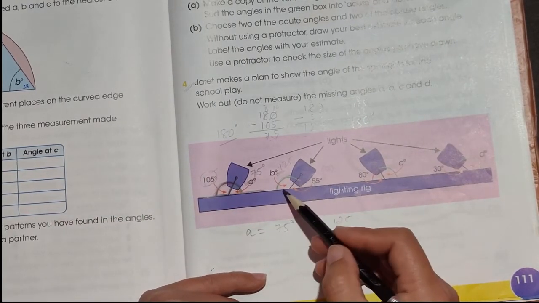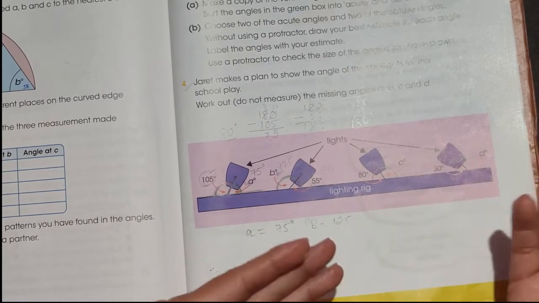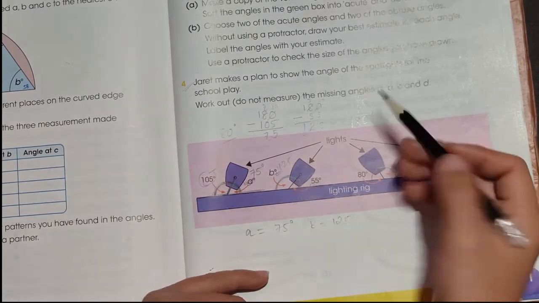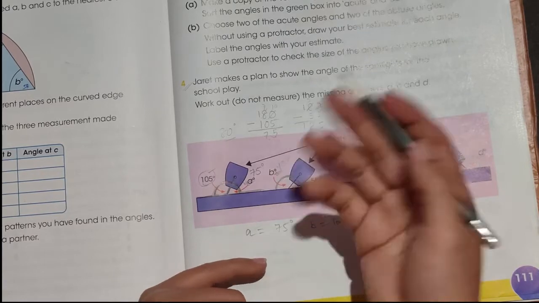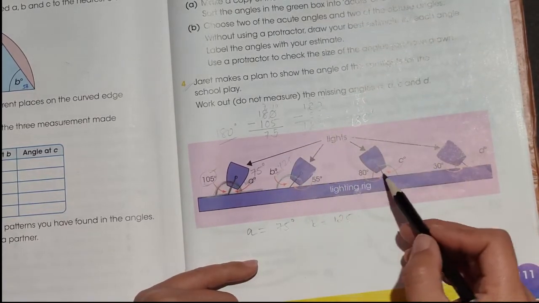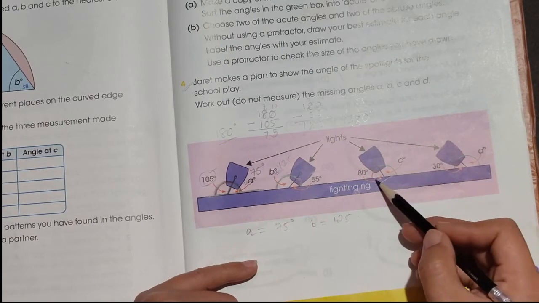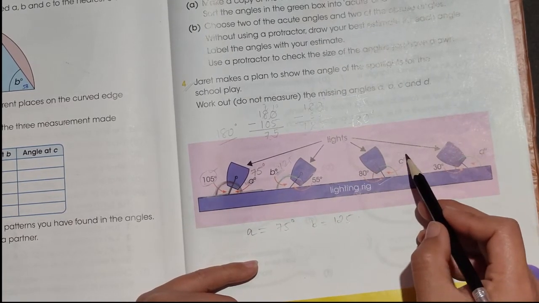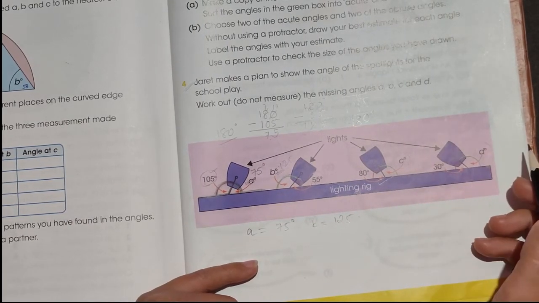So likewise, like how we did over here to find the missing angle, we subtracted from 180 since it's a straight angle, right? So likewise, try to find the answers, that is the missing angles for C and D.